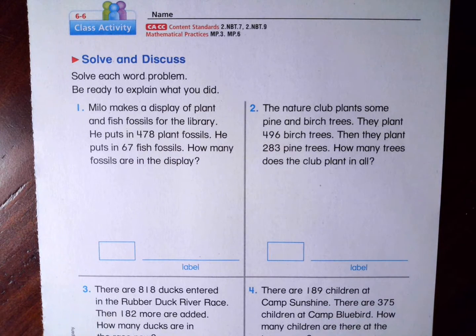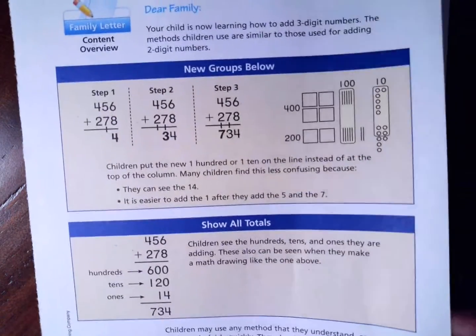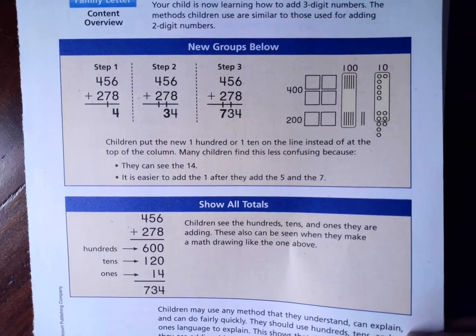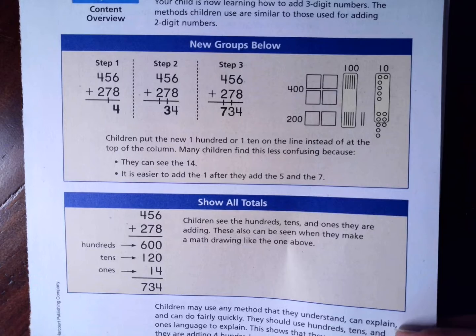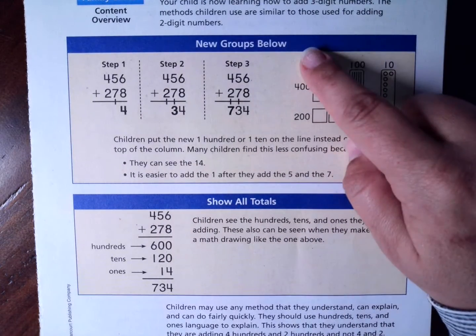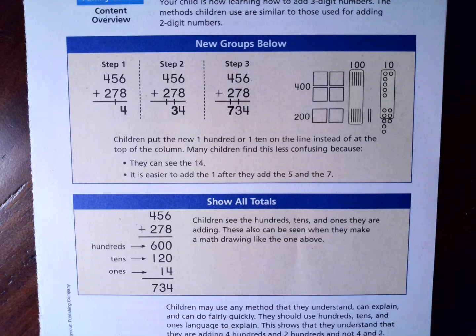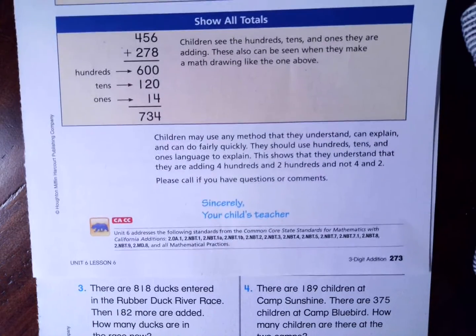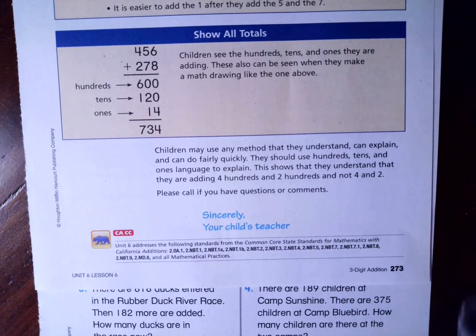Before we get started, I want to make sure that you take a look at the family letter. We will be going back to our addition methods in the next few lessons. So we will be working with new groups below or new groups above and show all totals. So if you want to rip this out, give it to your parents or at least show it to them at some point, that would be helpful.